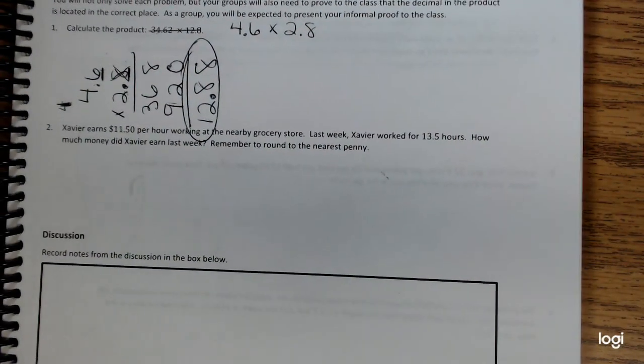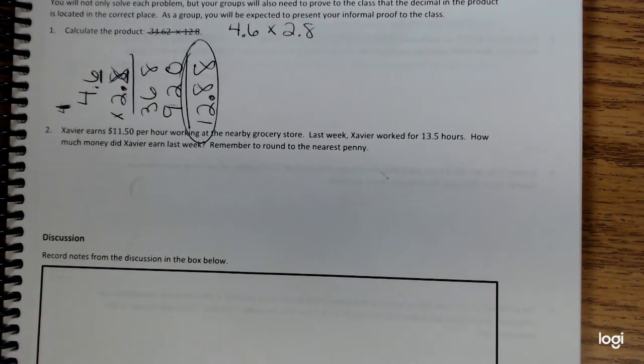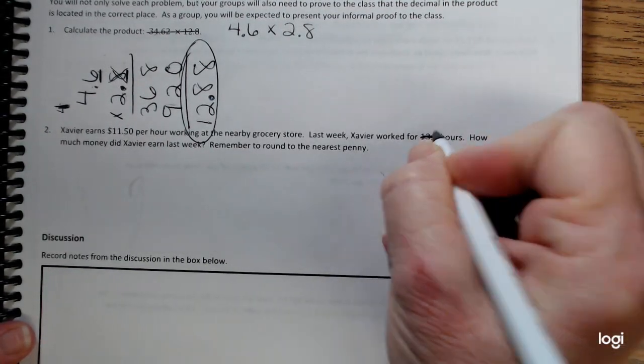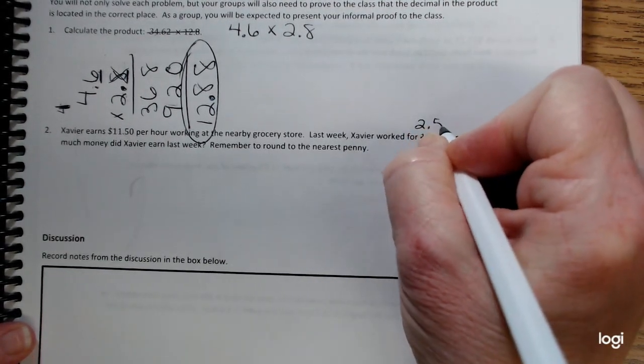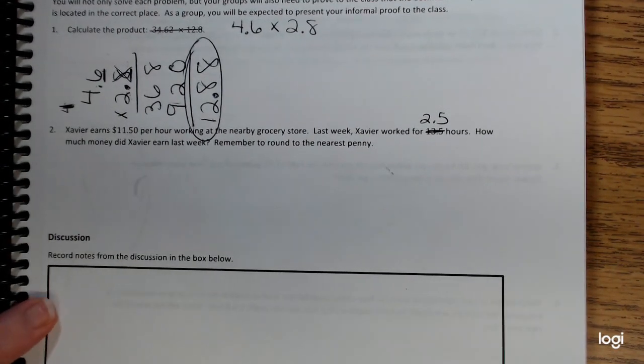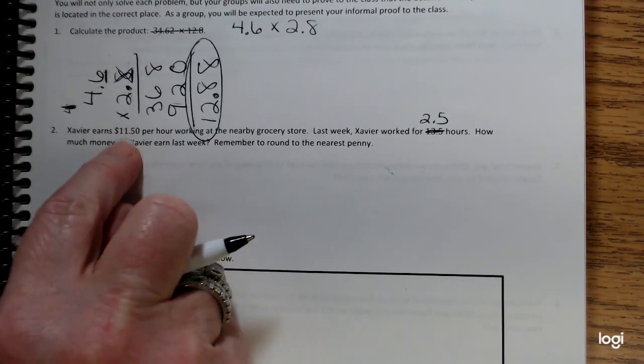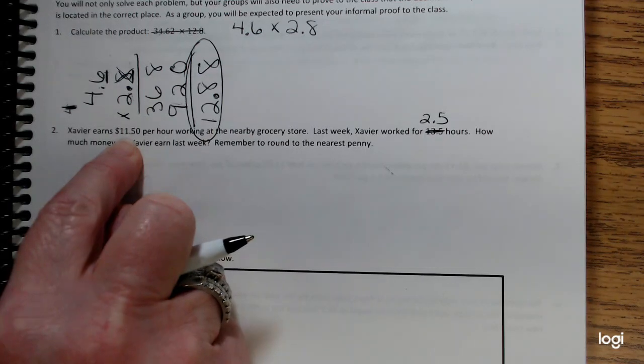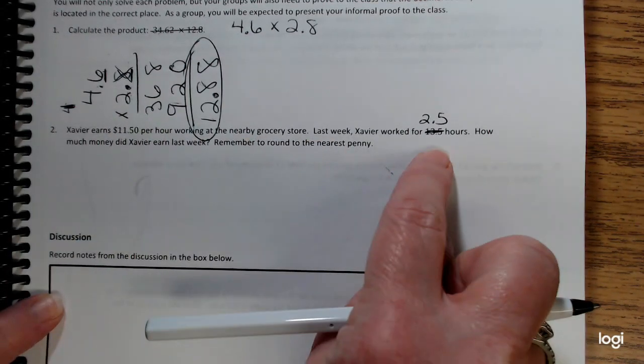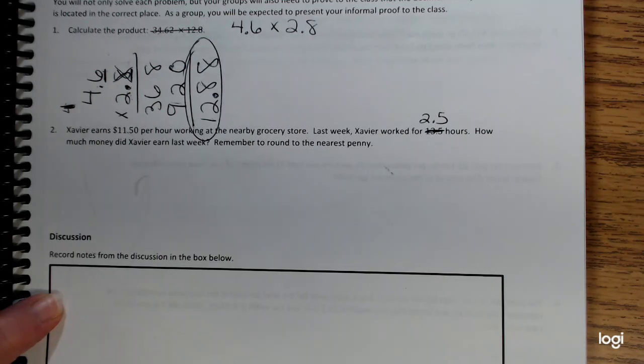Let's look at this problem here. It says Xavier earns $11.50 per hour working at the nearby grocery store. Last week, Xavier worked for 13 and a half hours. How much money did Xavier earn last week? Remember to round to the nearest penny. We're going to change this big number here, and say that he only worked 2.5 hours instead, so we don't have to have such long multiplication problems. We're going to take $11.50 and find the product, or multiply it, times 2.5 hours to see how much money he's going to make.